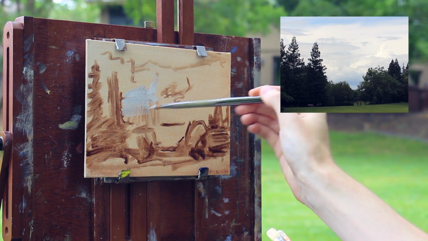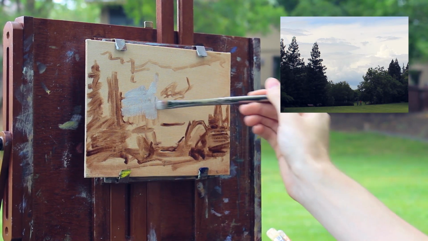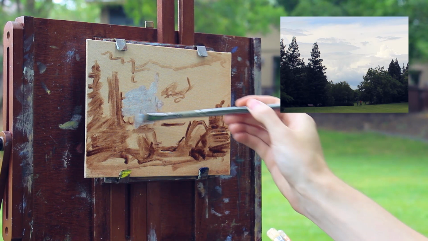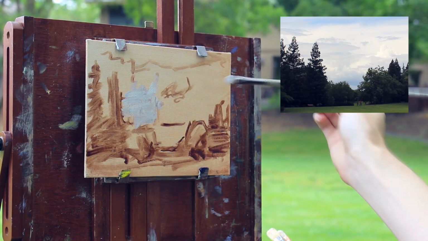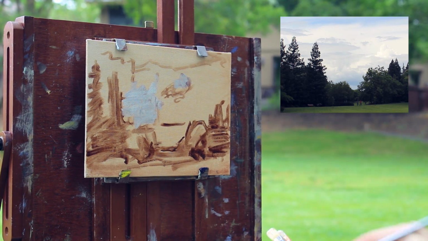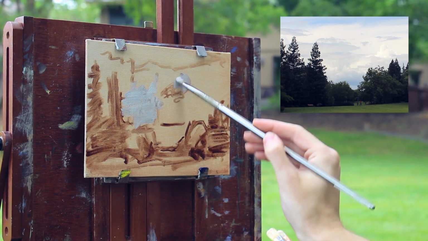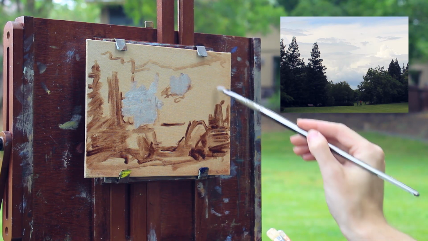So I'm going to focus on simple shapes here and let the colors create cloud shapes, and the brush strokes.